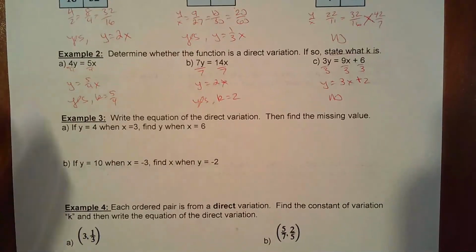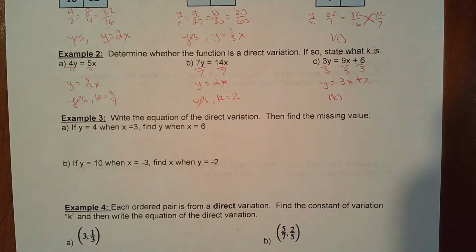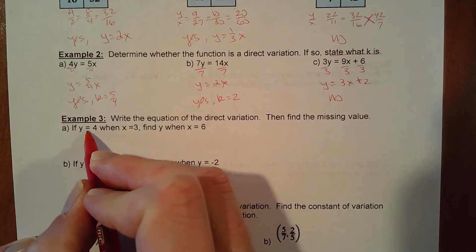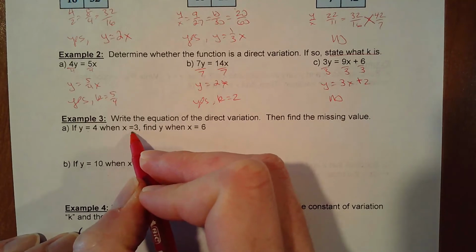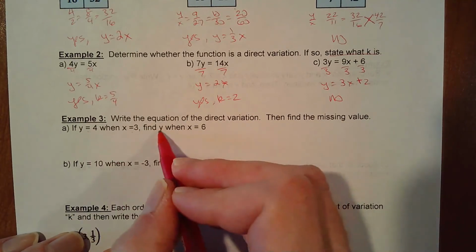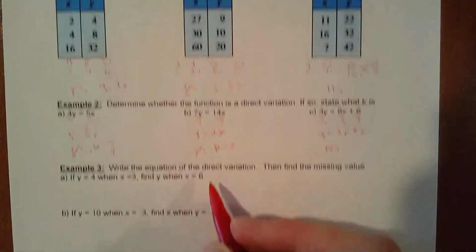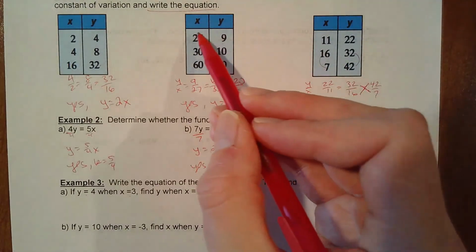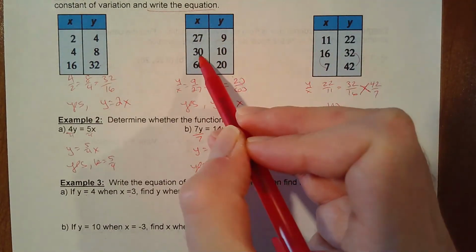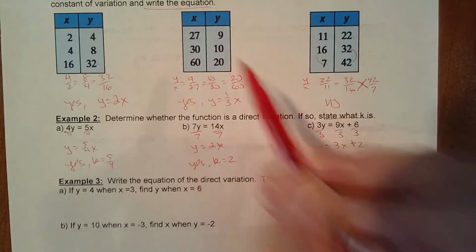It's not direct variation. Number 3, write the equation of direct variation. Now we're going to give you some: if y equals 4 when x equals 3, so that's a coordinate, (3, 4), then what would y be when x equals 6? It's almost like we gave you these tables up here. We said this was 3 and that's 4. What if x was 6? What would y be? That's what we're asking you to do here.